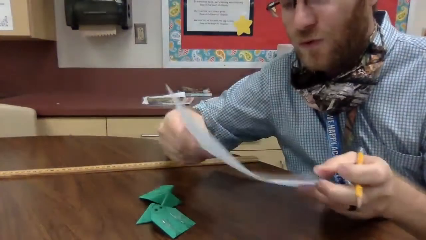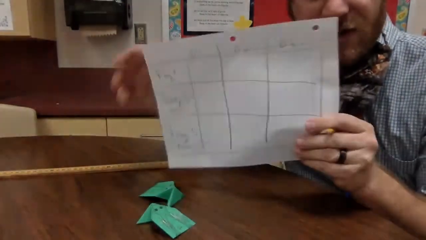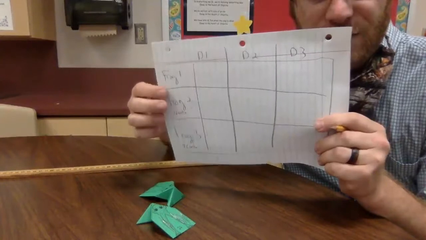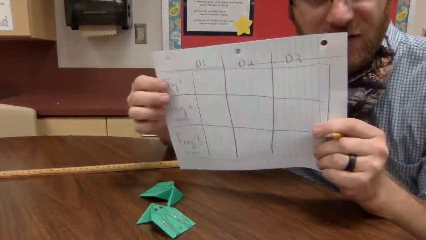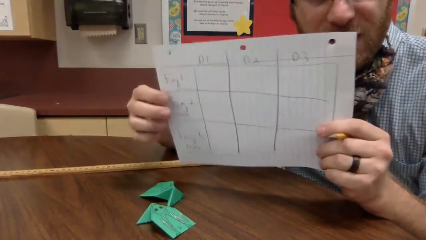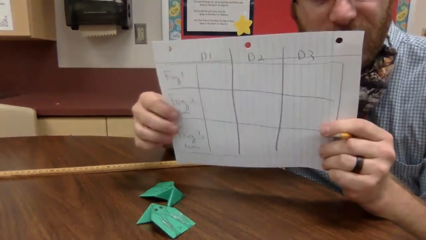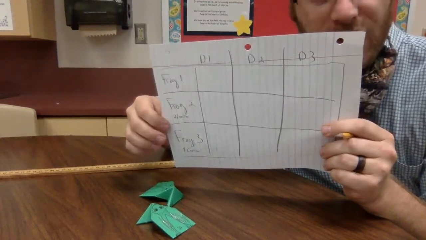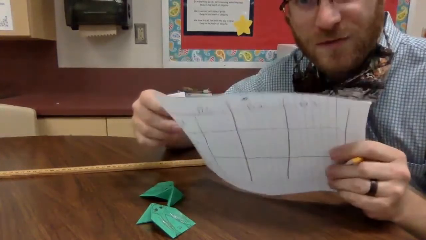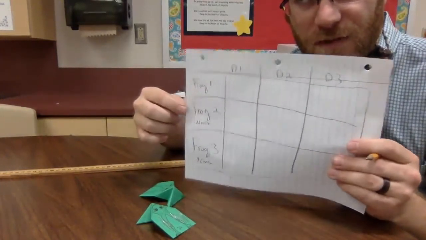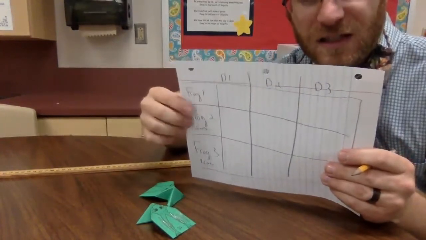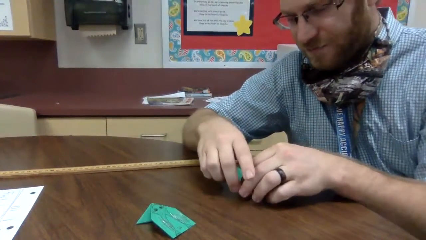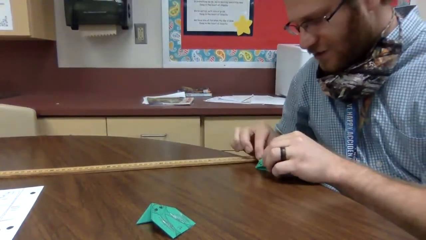All right, so we've done that because we're testing a variable, and the variable is the amount of mass. So the question we would be asking is, does mass affect the amount of motion or distance traveled if you apply the same amount of force? Now, I'm going to try to give the same amount of force in each situation. That is, I would be compressing them down at the same length in each one.